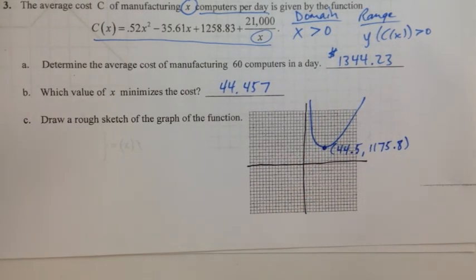So I guess I'll do the back of this worksheet. Maybe I'll do that in class. We'll see if I have time later on tonight to do the video for this one.